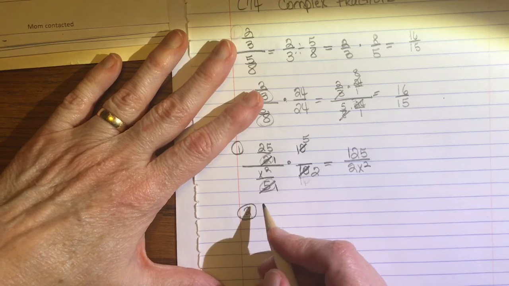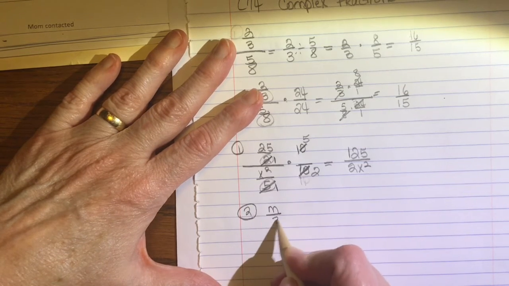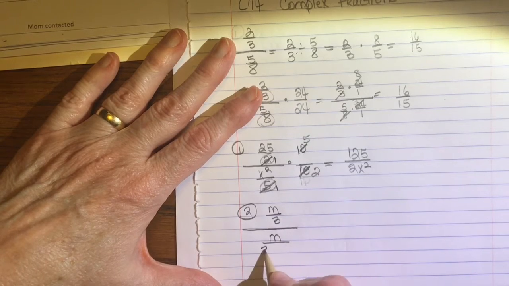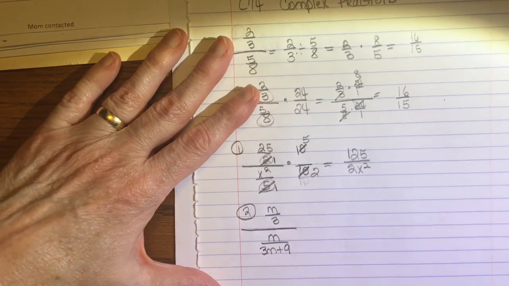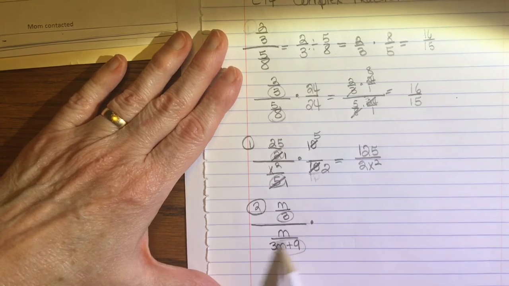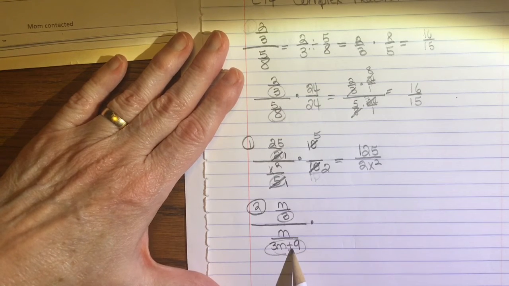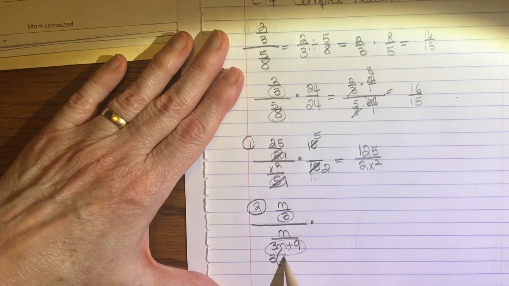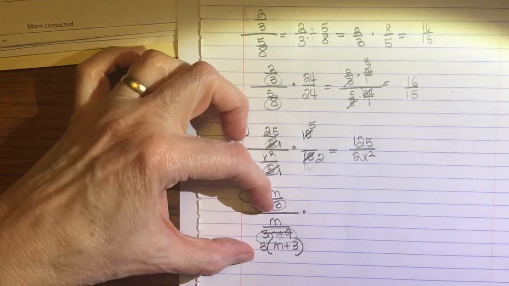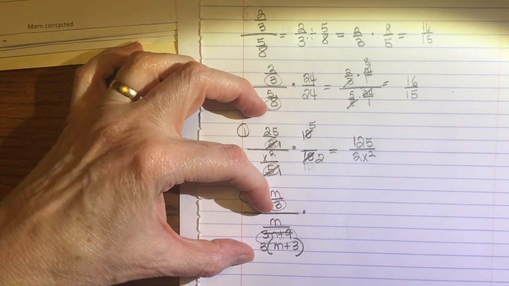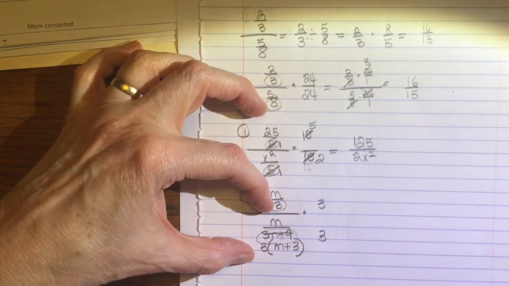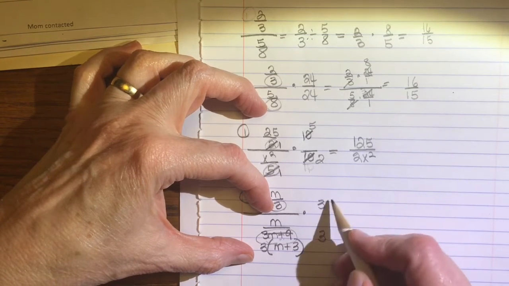Let's do m over 3 over m over 3m plus 9. Now, we want the common denominator of our denominators, but the first thing we want to do with this one is factor it, because to get the least one, we need to know what they have in common, because remember, the least common denominator is what they have alike. They both have a 3, and this one has an m plus 3.